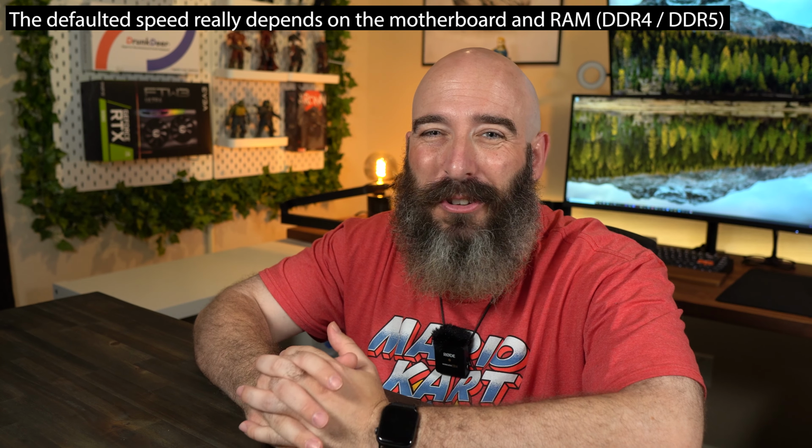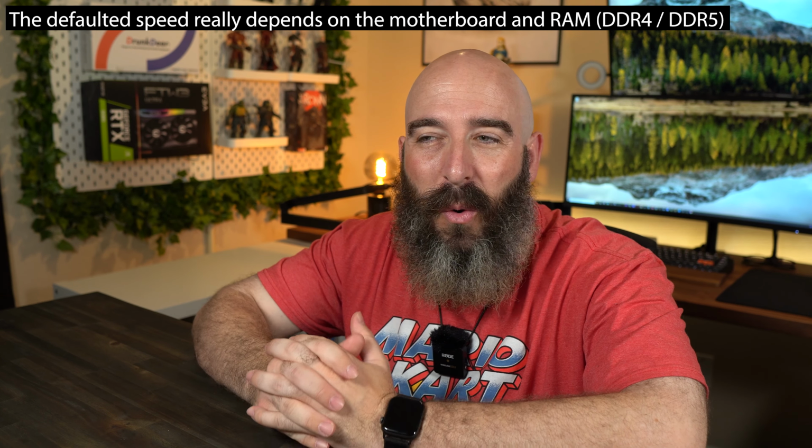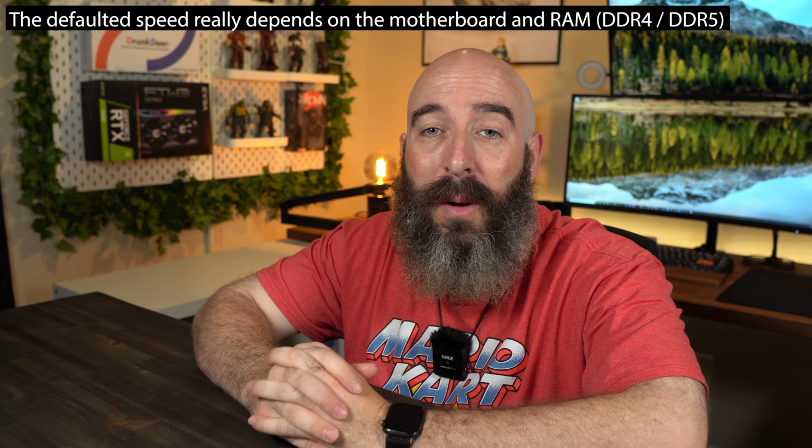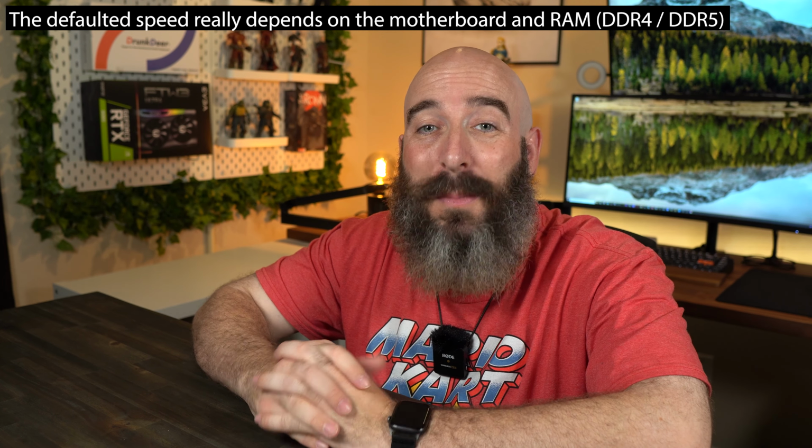So now that we're in the BIOS of your new machine, what you're going to want to do is overclock your RAM. Some pre-builds will have it already set to the max, but I would check this anyways. And then obviously if you built your own, it's going to be set to a default speed, usually like 2133 or 2666 megahertz. So we want to get that to your RAM's max.